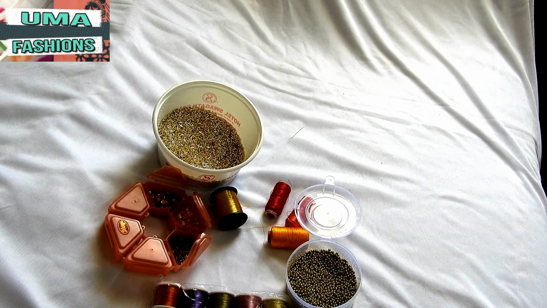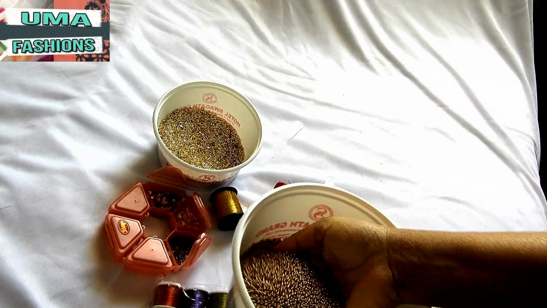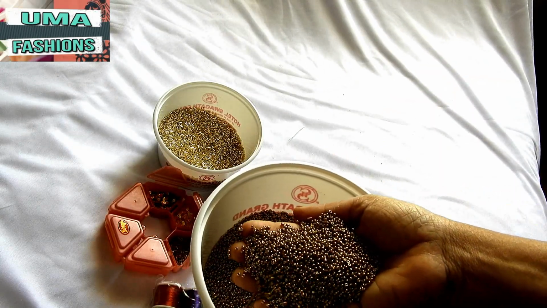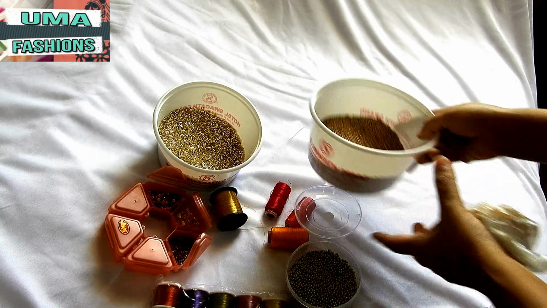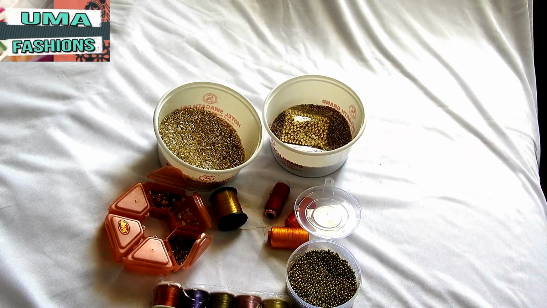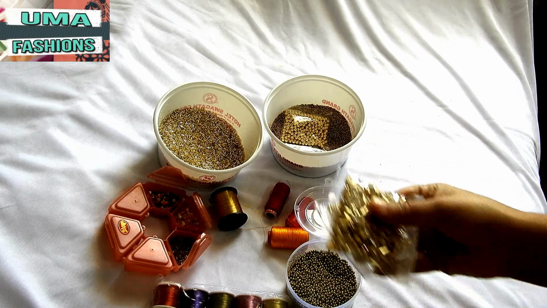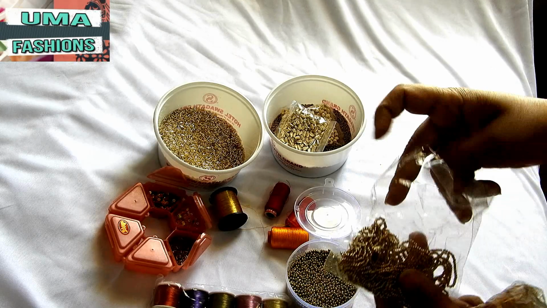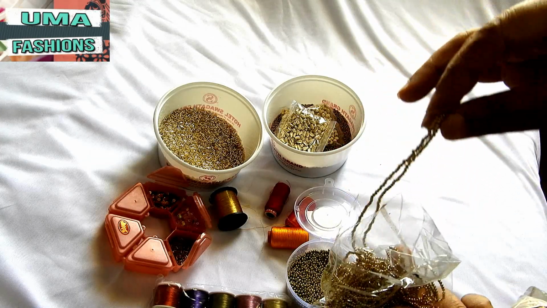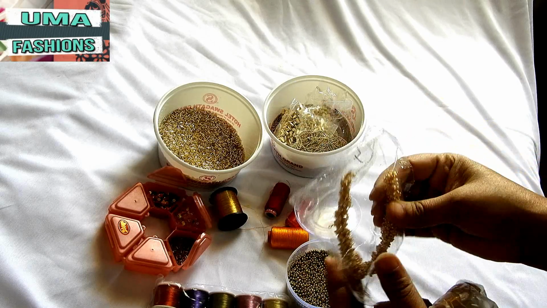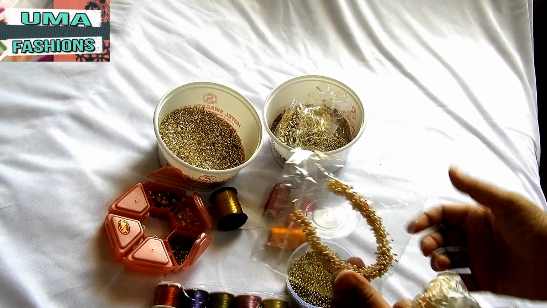These are all materials we generally use in Aari embroidery. Okay, these are the small beads, golden antique model. These are also bigger ones, designed beads, tubes. And this is some kind of beads available in bunches and low lace.